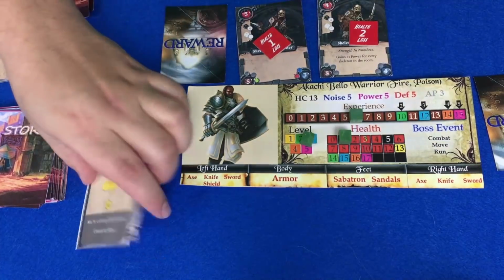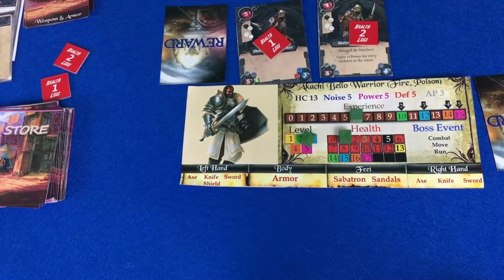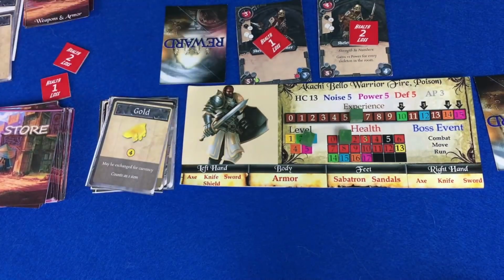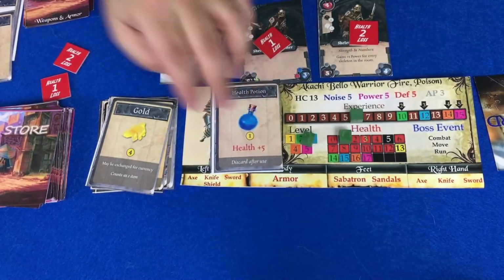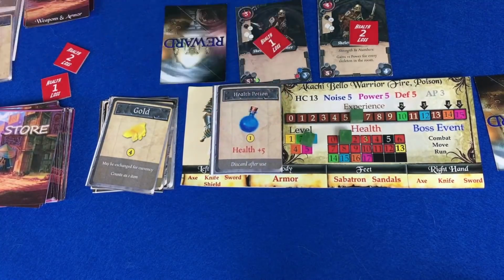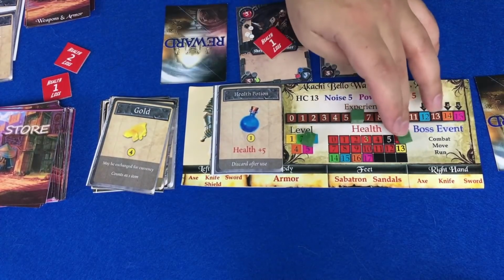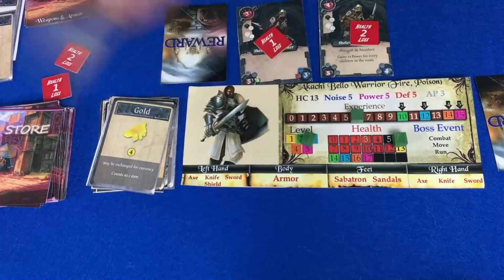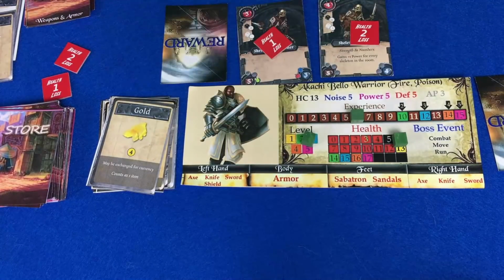So I'm going to have to use a health potion with my 1, which, again, Jack did warn me to make sure to buy the other one. So I'm going to use my 1 ability point to use that, which goes up by 5. So I'm no longer weakened, but I don't have any more health after that.